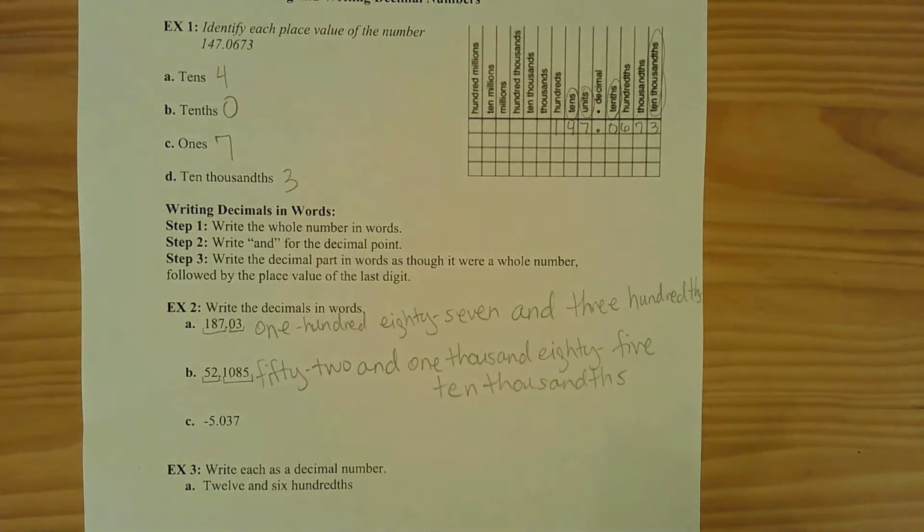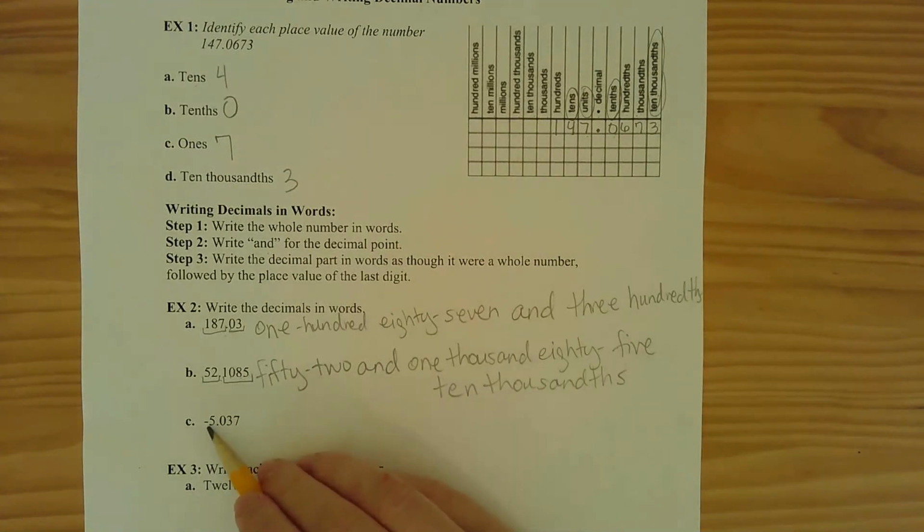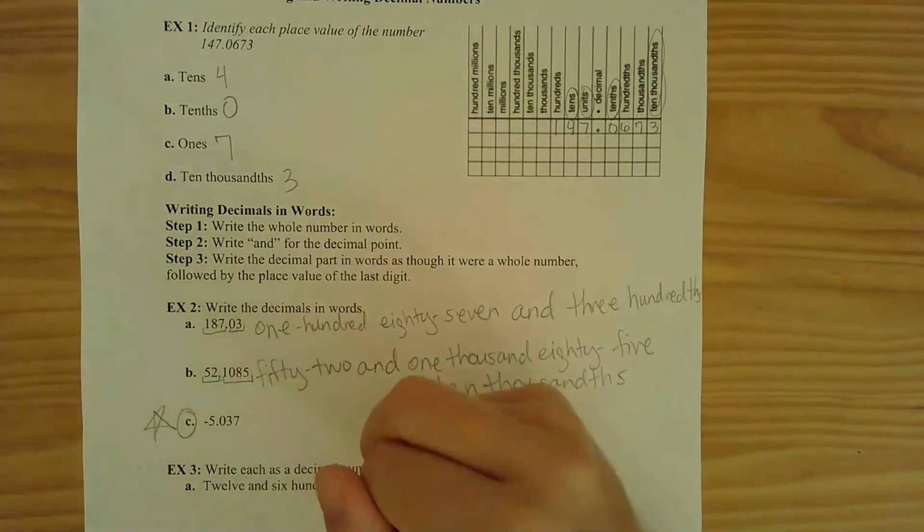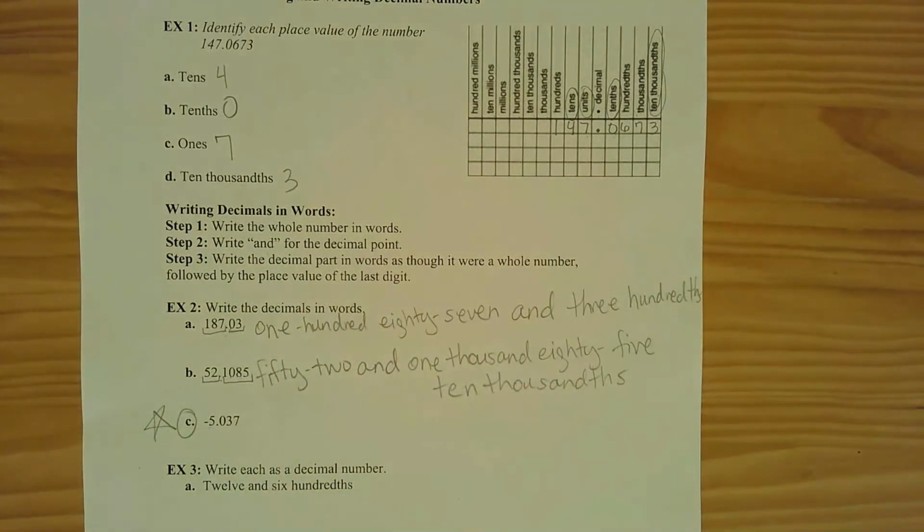10,000ths. Are you guys about ready to try one? The only difference here is it's negative, and you just put a negative before everything else. You write the word negative, okay? So I'm going to let you guys try this one on your own. And I will give you the answer here in 3, 2, 1.